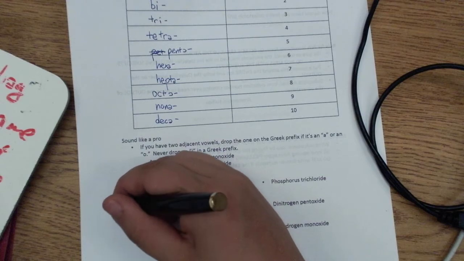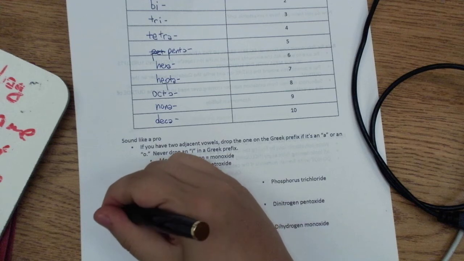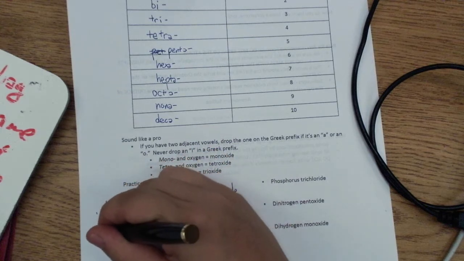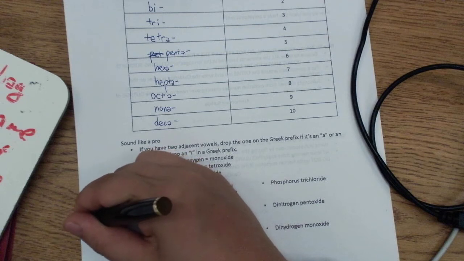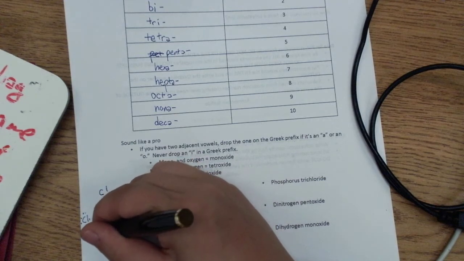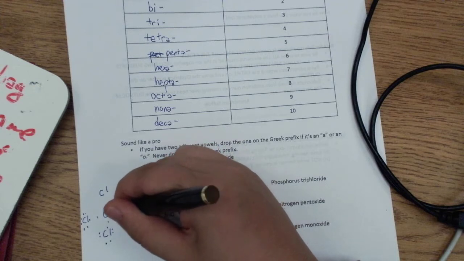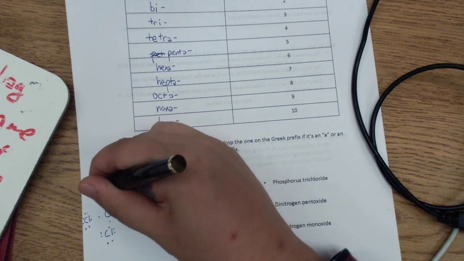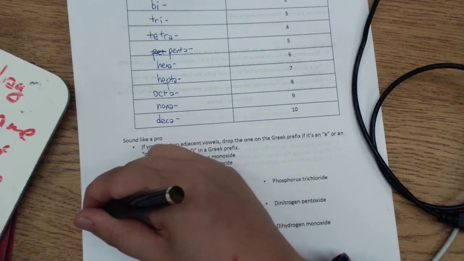Let's review VSEPR models as well. Carbon's going to be in the middle. 1, 2, 3, 4. Tetrachloride, right? Cl4 means I have 4 of that atom. 1, 2, 3, 4, 5, 6, 7. 1, 2, 3, 4, 5, 6, 7. And of course, you shouldn't do your Lewis dot structures this way unless you have done it countless amount of times and you're super good at it.